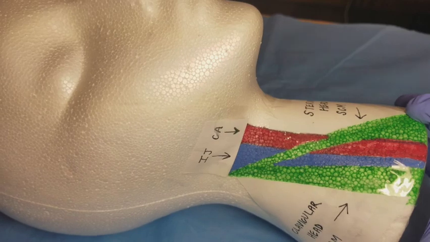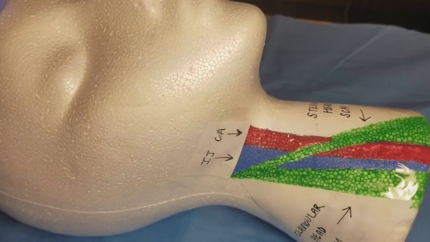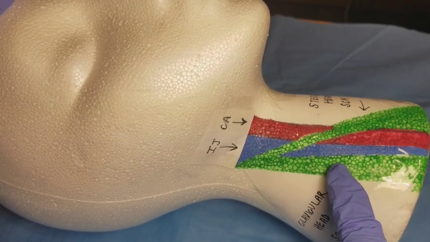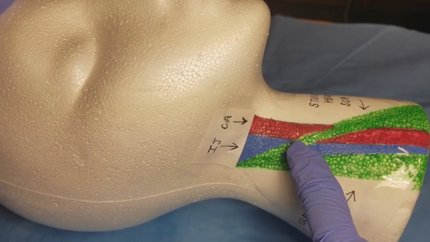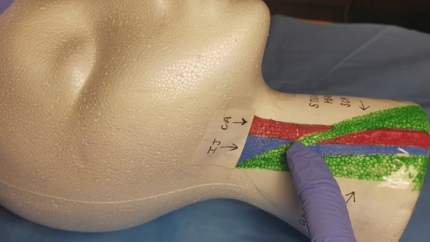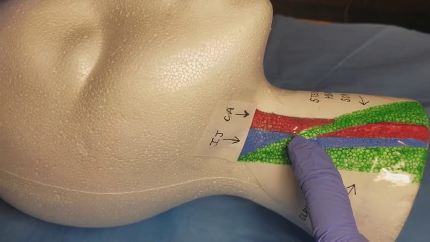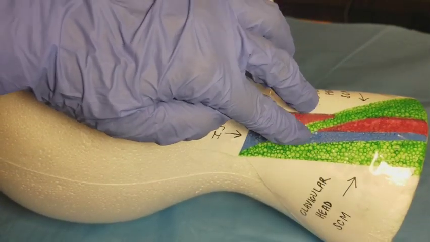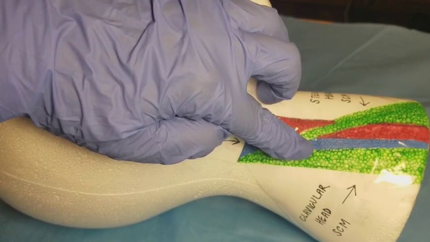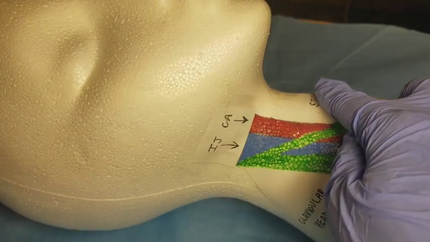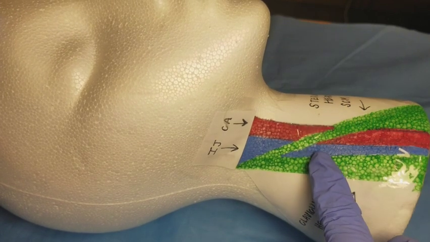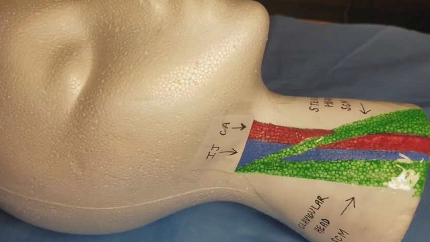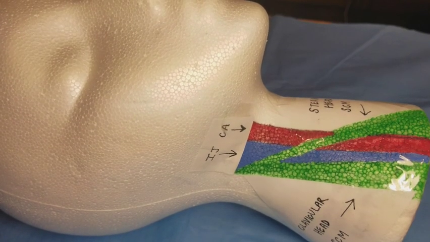although it would be less precise to do it this way, you could feel for the two heads of the sternocleidomastoid muscle, and again, at the apex of those two heads, you would insert there. It may be helpful to feel for the common carotid and then go lateral to that. And this is at the level of the thyroid cartilage. So you want to move lateral to the thyroid cartilage, lateral to the artery, right there. And that's where you hit the IJ.